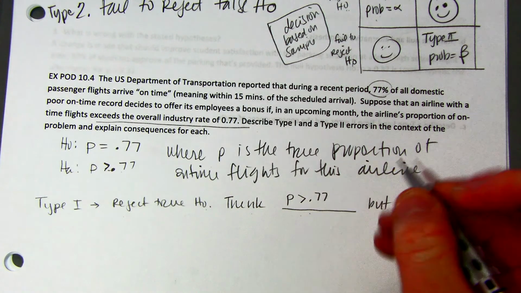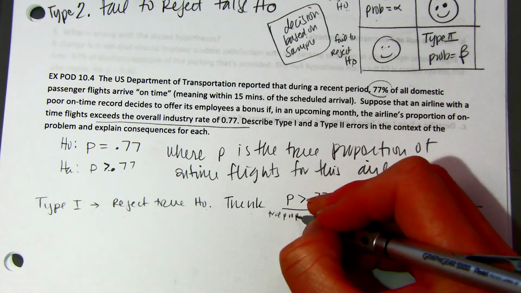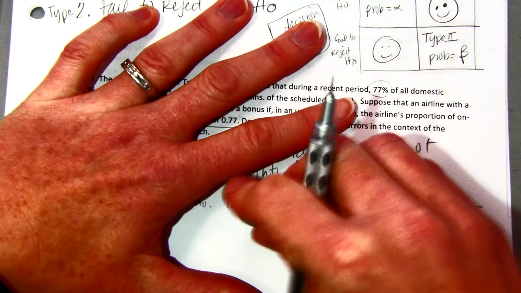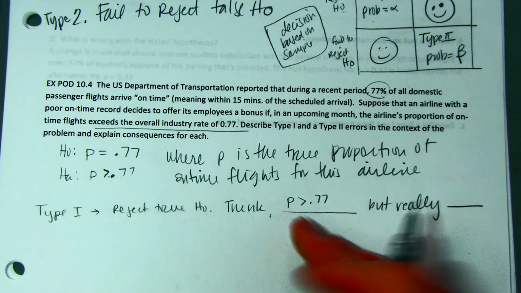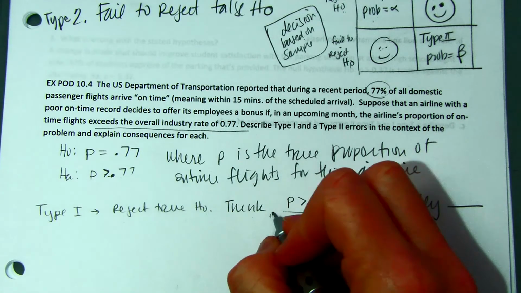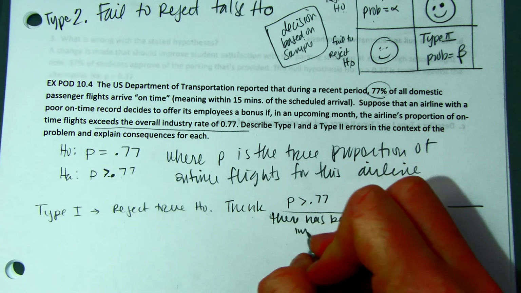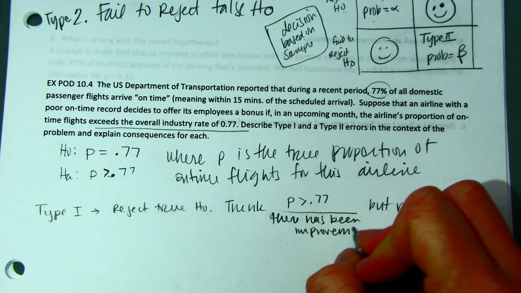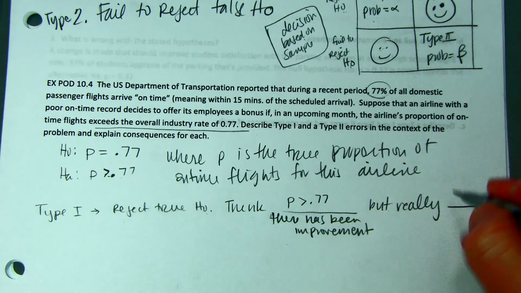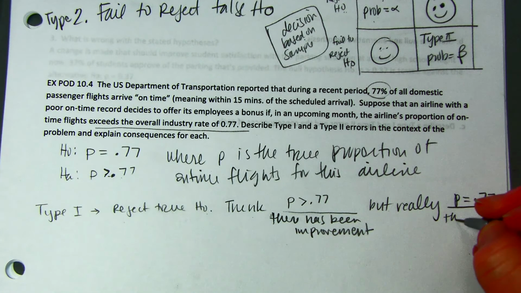I would want to put that in words too. Even in a more general way, if p is greater than 0.77, that means that there's been an improvement in terms of on-time flights. But really, p is equal to 0.77. So really there hasn't been any improvement.